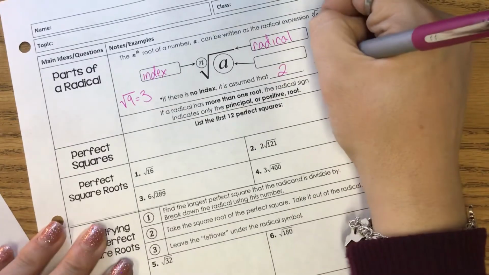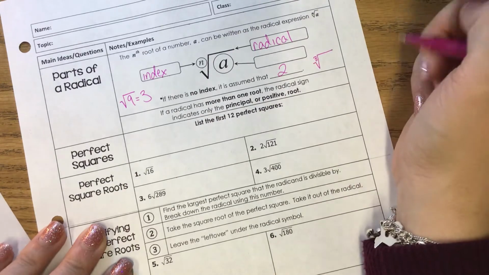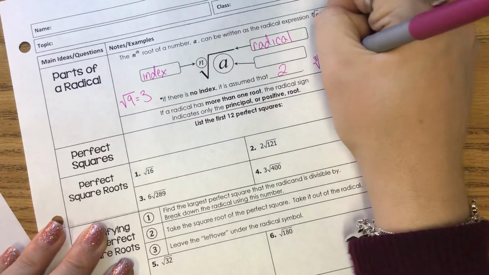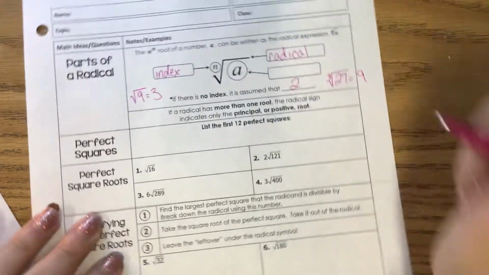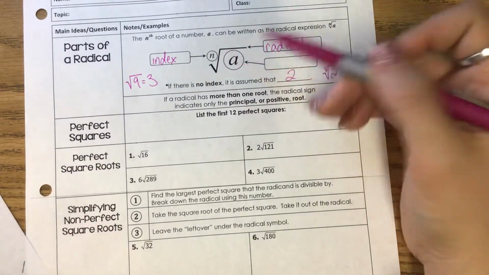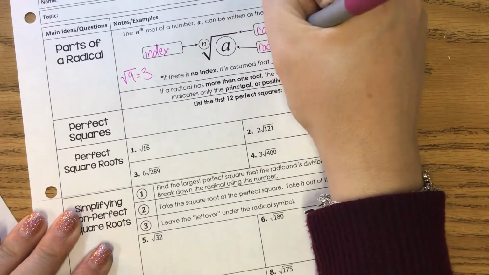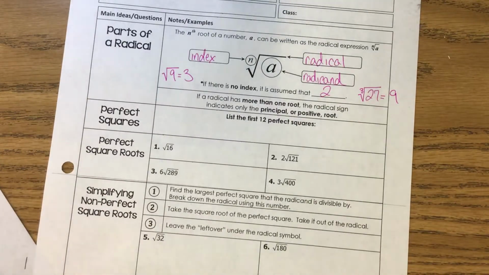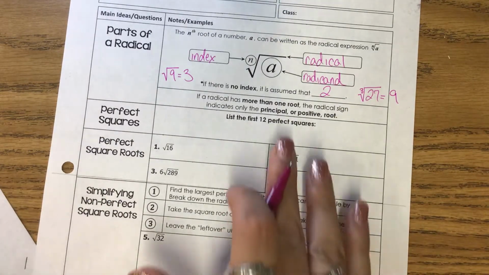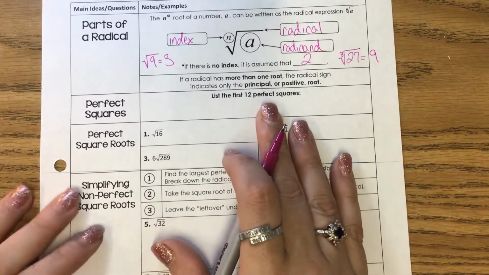But it is possible for us to have something to the cube root. You're not going to see that on this assignment necessarily, but I can have something like a cube root. Whatever is underneath our radical is called our radicand. And we are going to be using that word quite often. So the first thing that it wants us to do is to list the first 12 perfect squares.